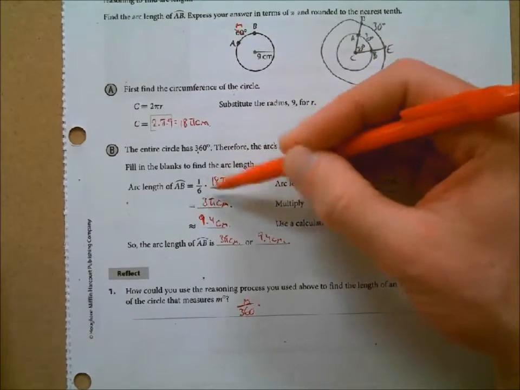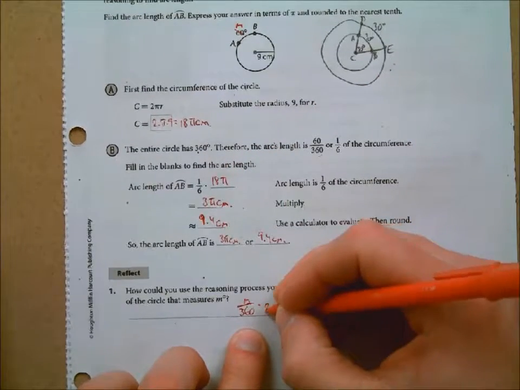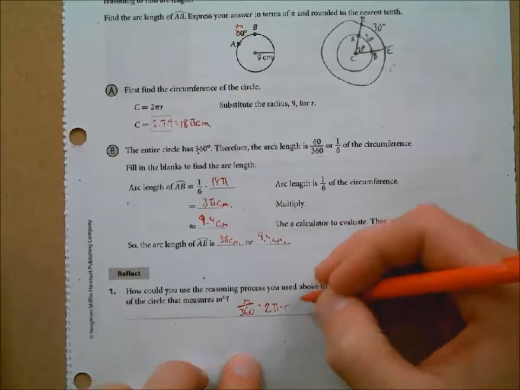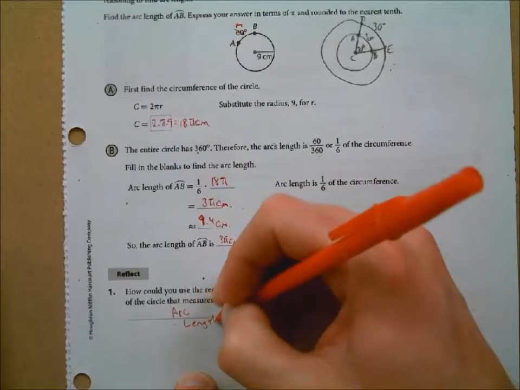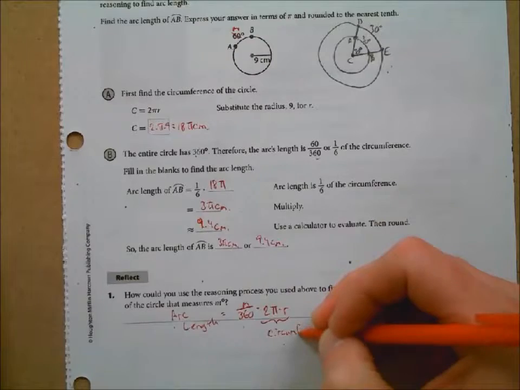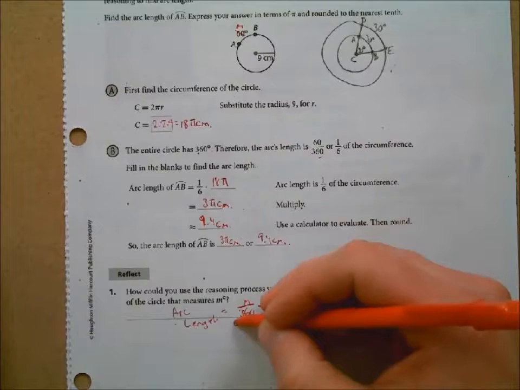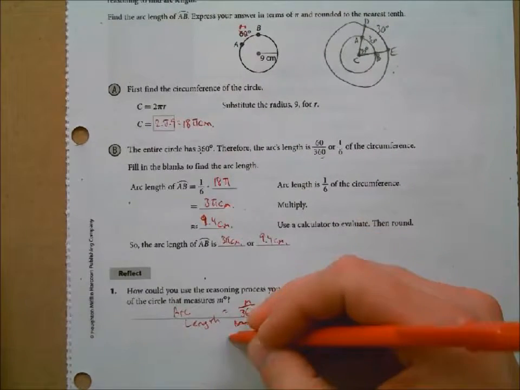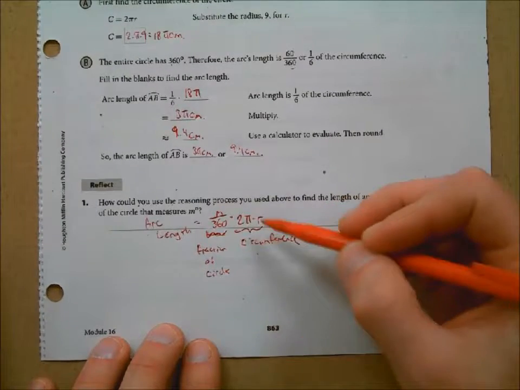What was 18 pi? The what of the circle? Circumference. So it's m over 360 times 2 times pi times the radius. And that's your general formula there for the arc length. It's just the circumference times the fraction of the circle that you want. Okay? Fraction of the circle times the circumference. That's it. Questions on any of that?